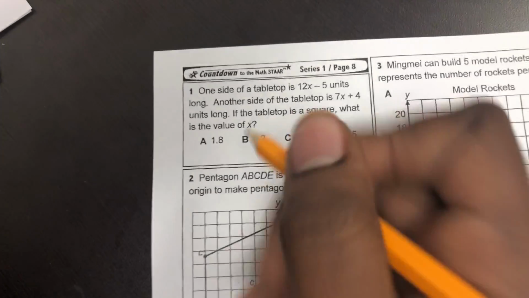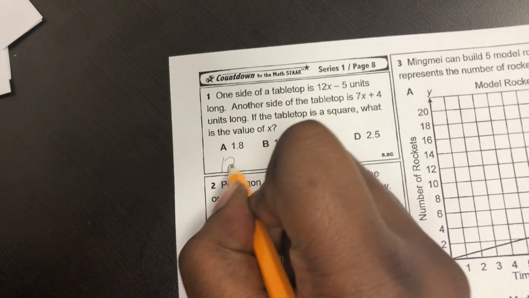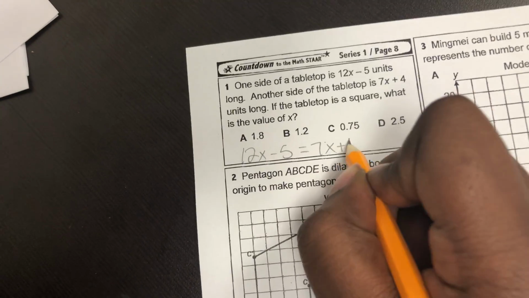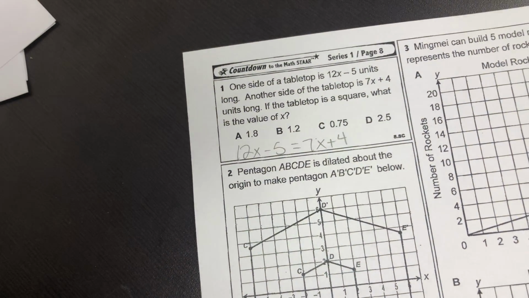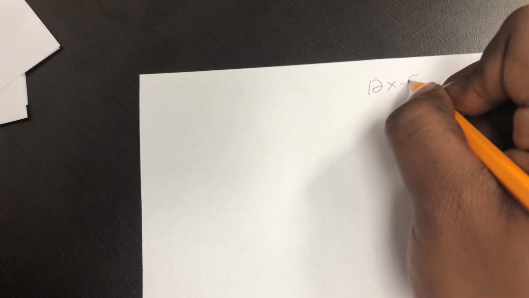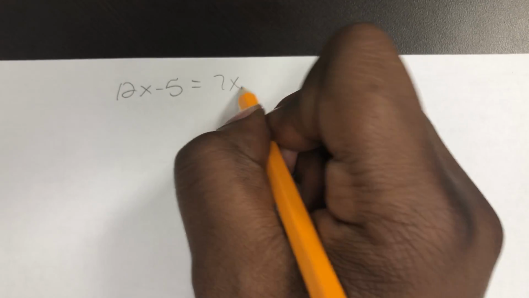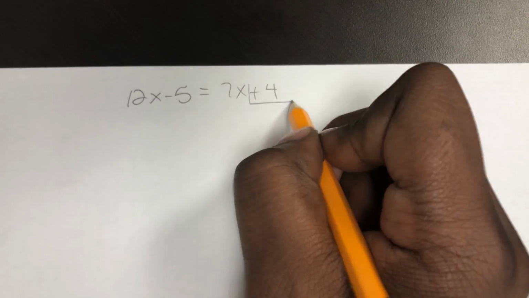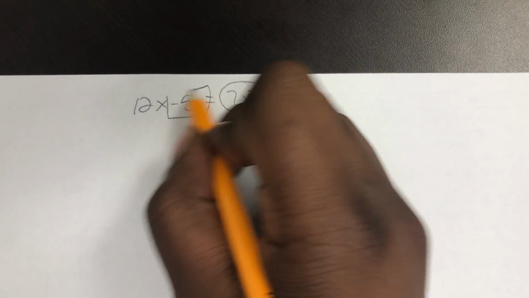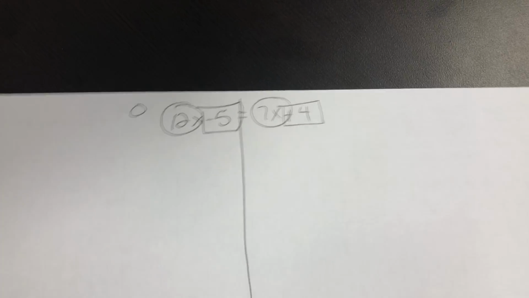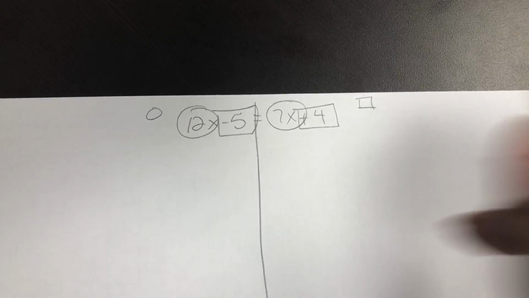So they really want you to set these two equal to each other and then solve. So I'm going to solve that on the back. So 12x minus 5 equals 7x plus 4. I'm going to circle and box, and I'll decide that circles are going to go on the left, just because.